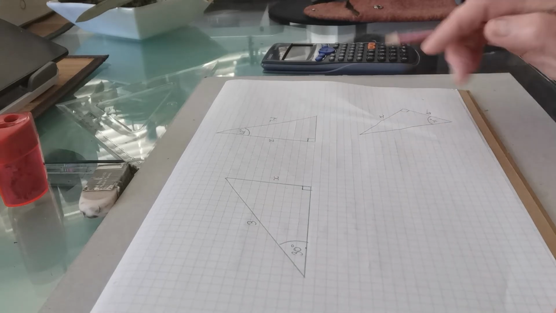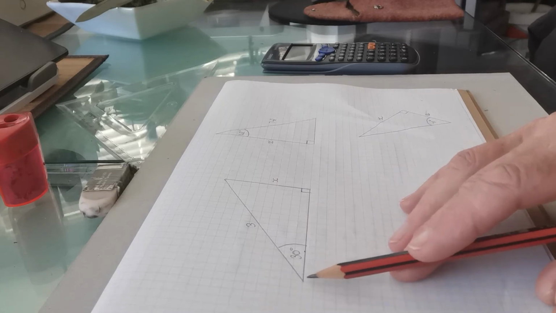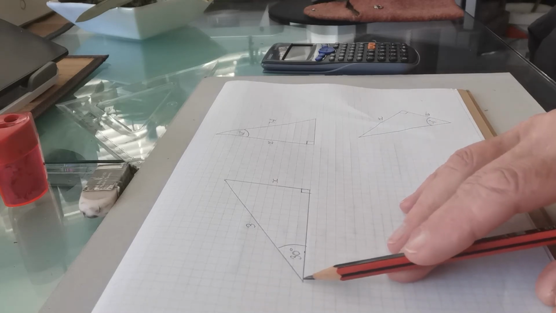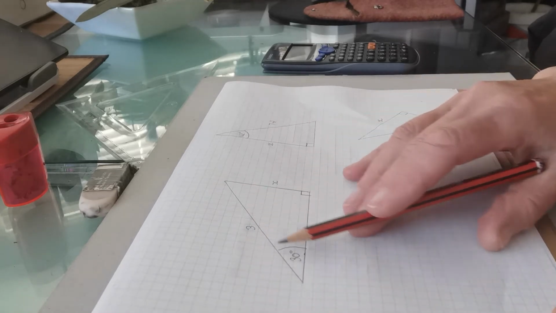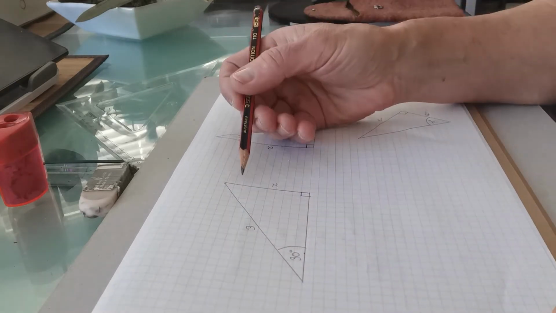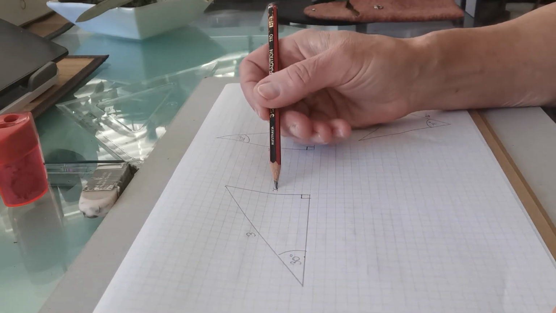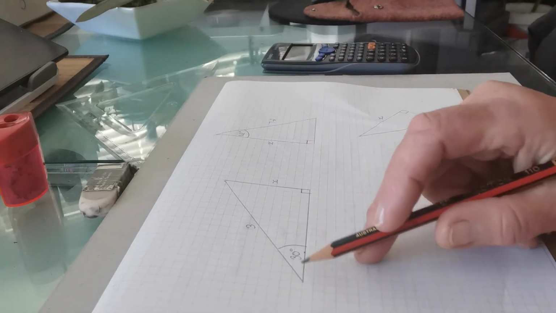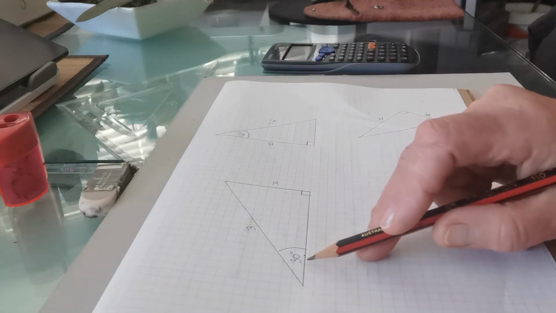The first thing you need to do is to draw the triangle that we're going to look at. And as you can see, it's here. The hypotenuse is 3. The unknown side length we've labelled x, and the given angle is 30 degrees.